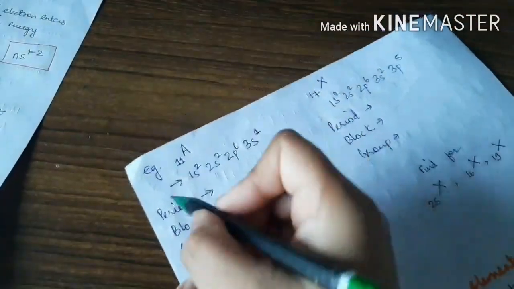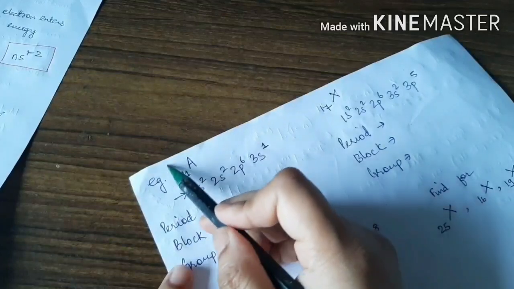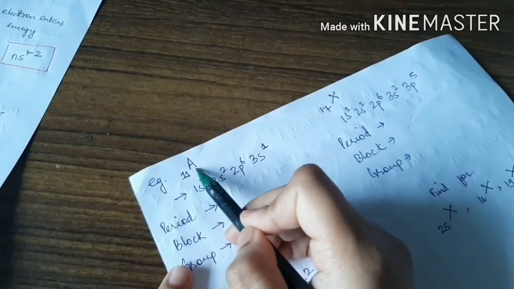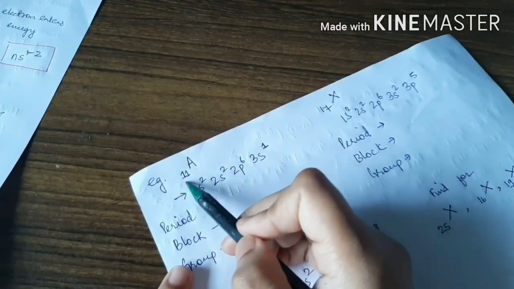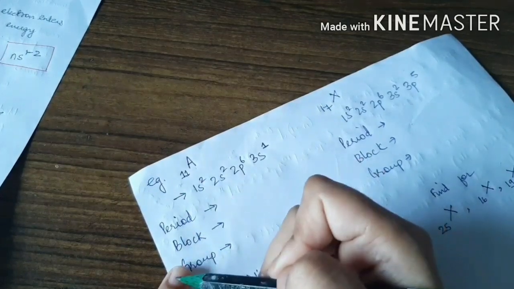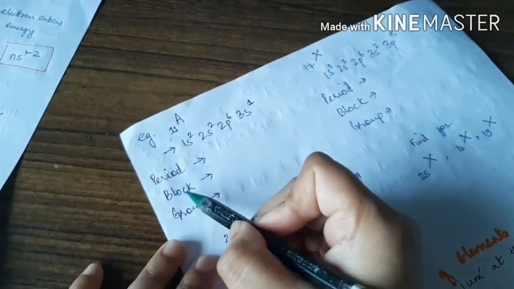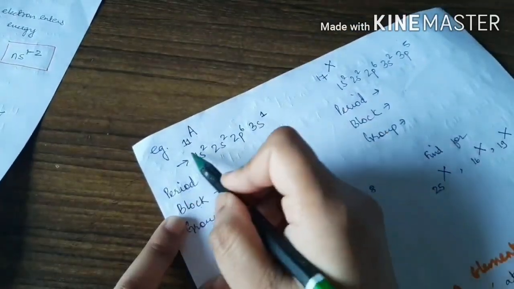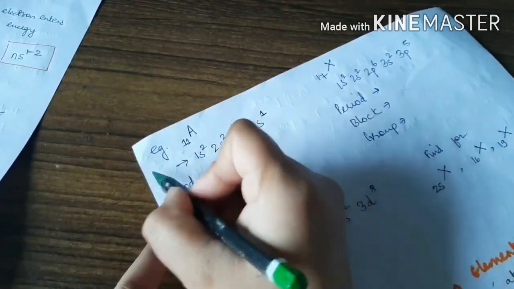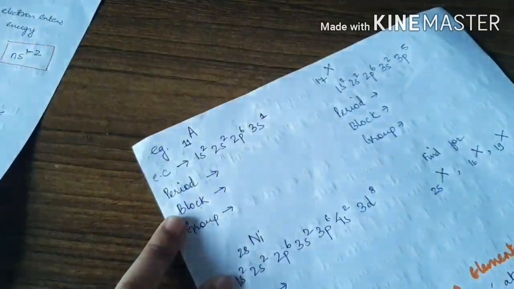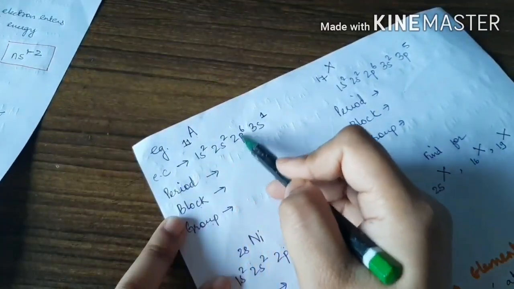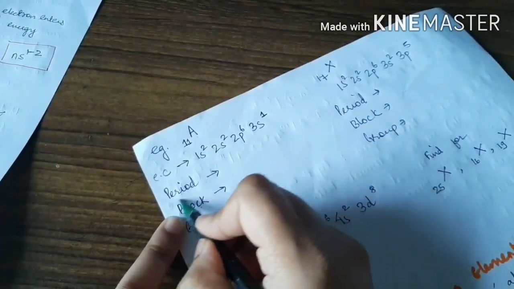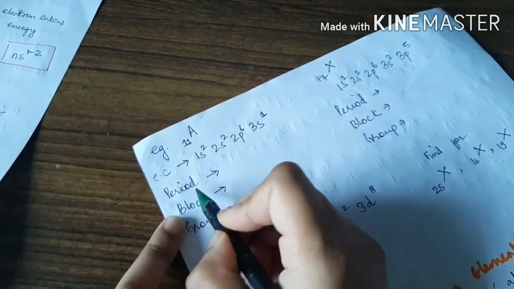Now first one out here, we are given an element A and its atomic number is 11. We have to find out the period, the block, and the group. First you write the electronic configuration: 1s2, 2s2, 2p6, 3s1. How do you find the period?